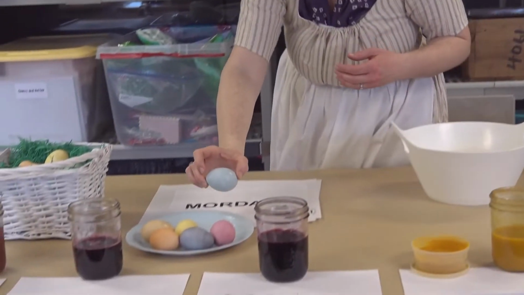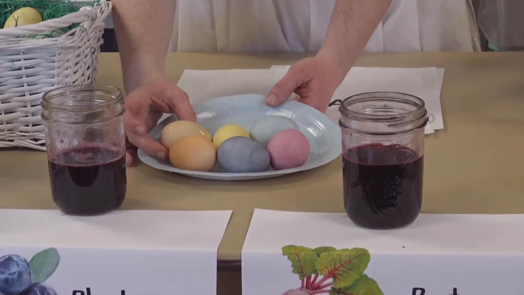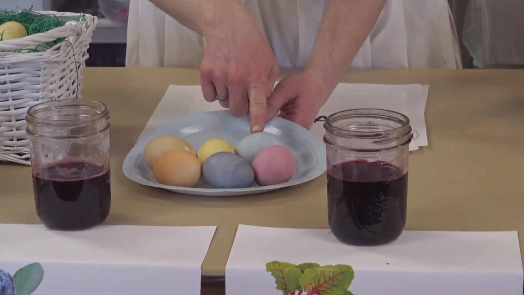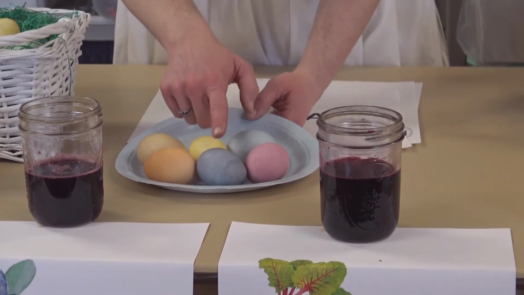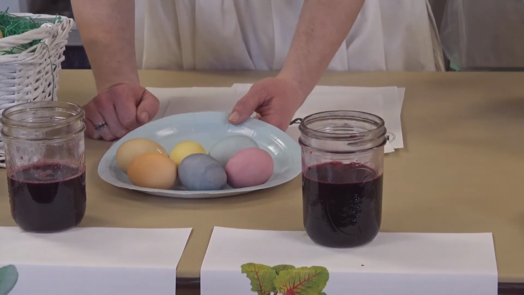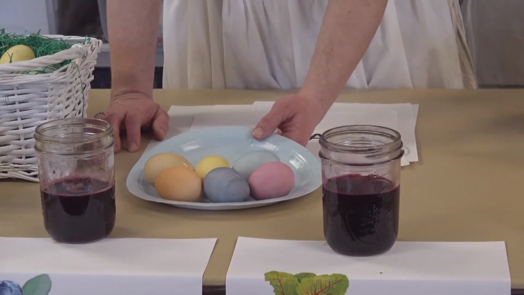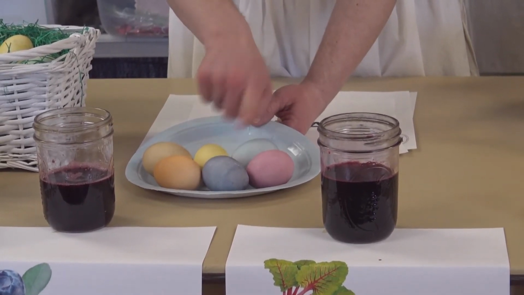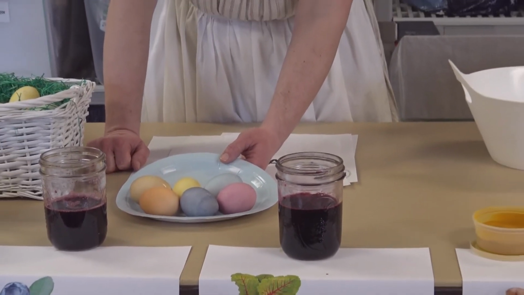Alright, so let's take a look at all the colors we've got here on our plate. So we have from the coffee, we've got a brown or a tan, a yellow from the turmeric, the sky blue color from the red or purple cabbage, this pink from the beets, this kind of nice dark blue or indigo from the blueberries, and then this kind of rusty orange color from the onion peels. Now if you look at our plate of eggs here, what color do you not see? We've got pink, orange, yellow, blue, kind of bluish purple, and brown. What color's missing? It's green, isn't it? We don't see any green eggs here.